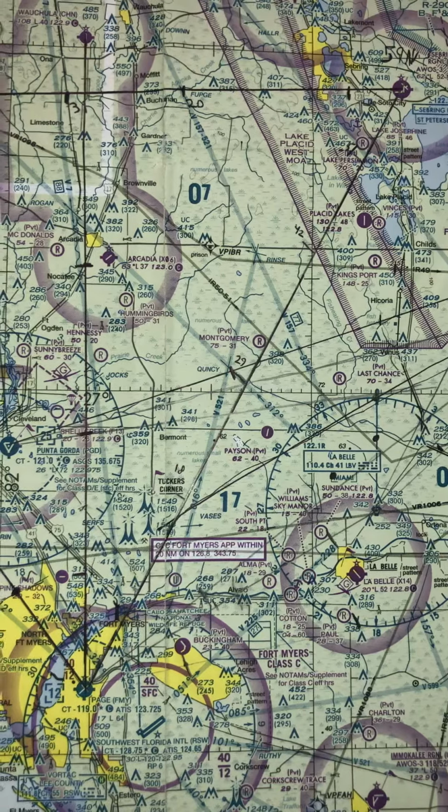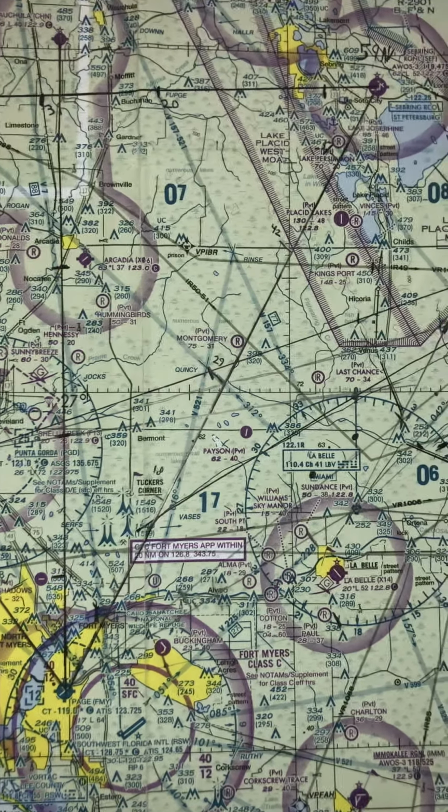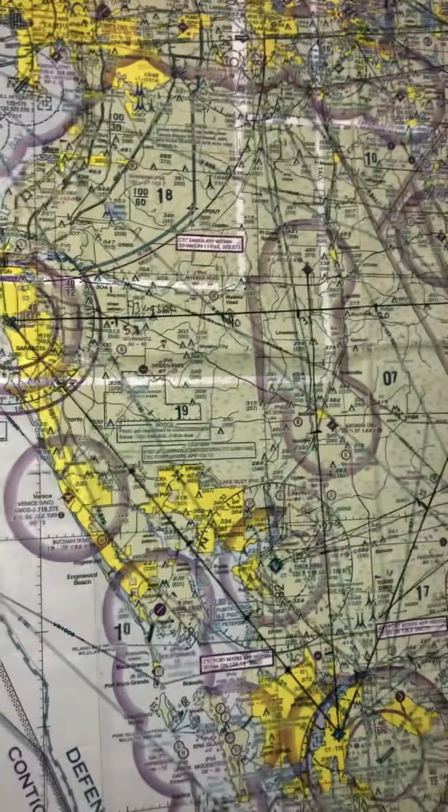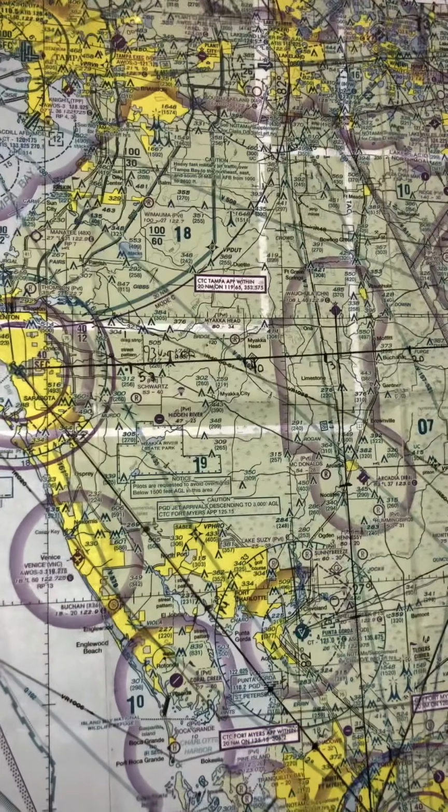So something to keep in mind, but just a few things on the VFR sectional that maybe we haven't seen in a while. I know a lot of us have probably worked on the low-end route, so it's nice to come back to the beginner map.